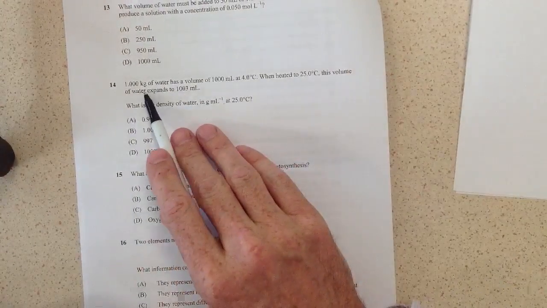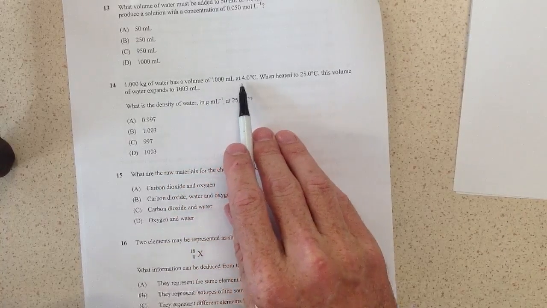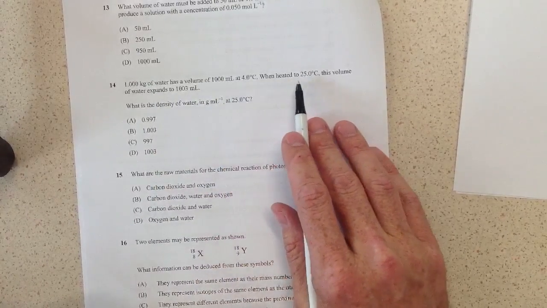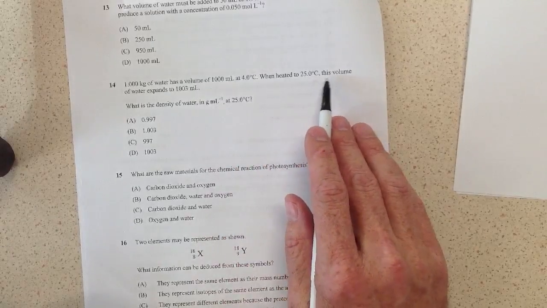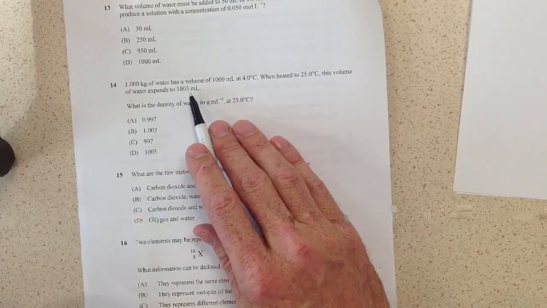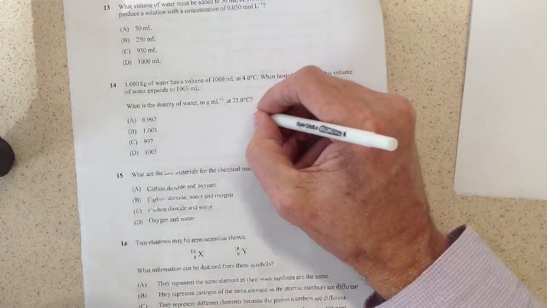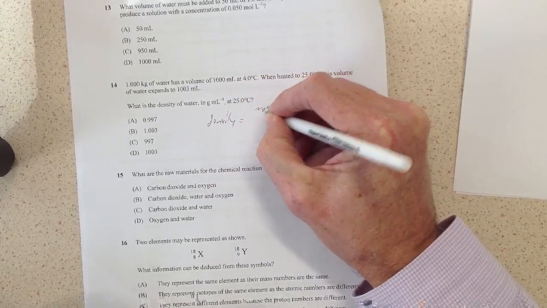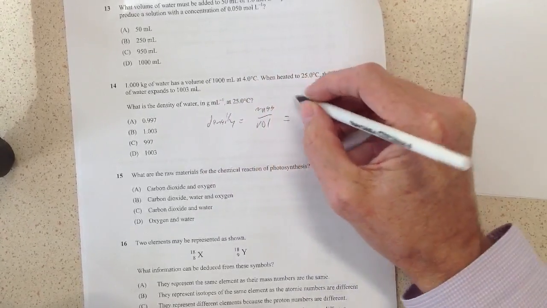Okay, question 14. 1 kilo of water has a volume of 1,000 mils, so its density is 1 gram per mil. When heated at 25 degrees, this volume of water expands to 1,003 mil. So density just equals mass over volume.